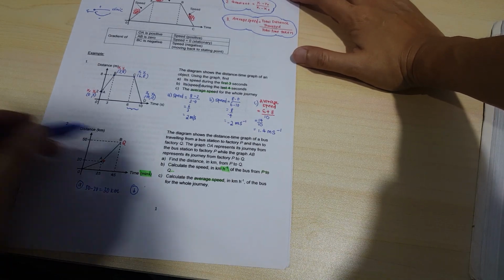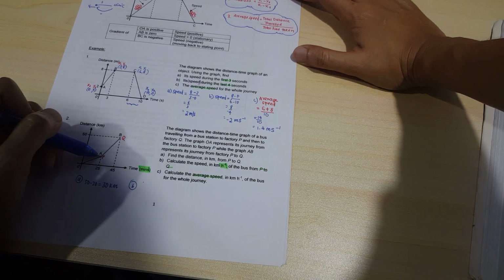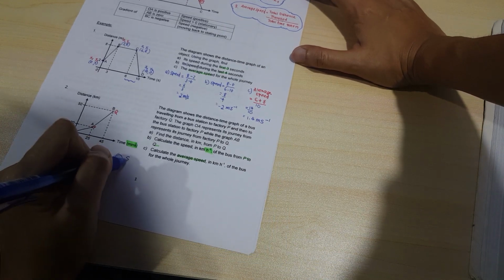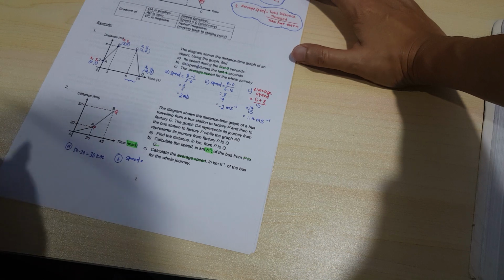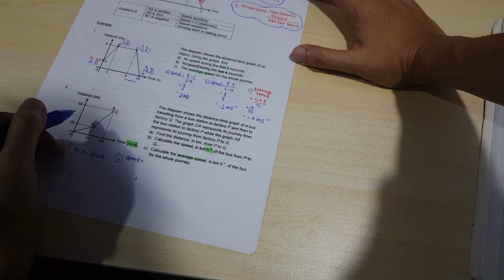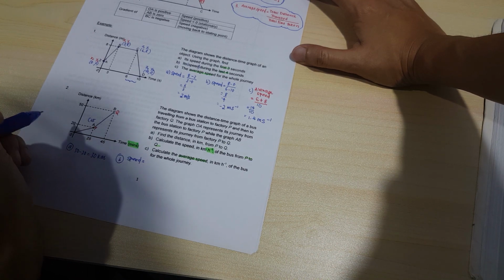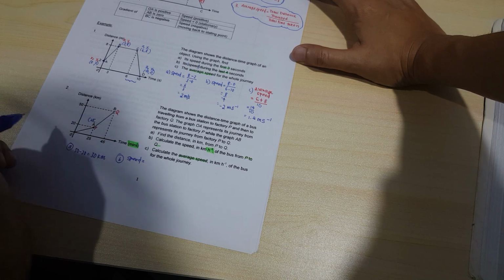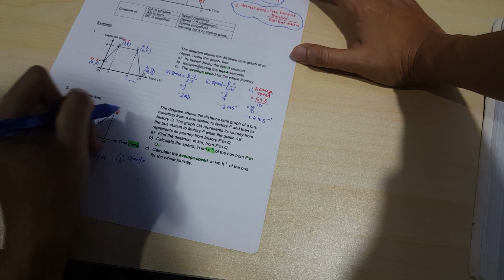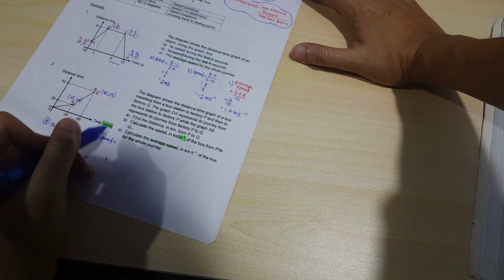Calculate the speed. Whenever they ask about speed, you find the gradient from P to Q. P to Q. P to Q. Gradient. At first, what do? You take your y1 minus y2. This is 25. 25, 20. This is 45, 50. 50.